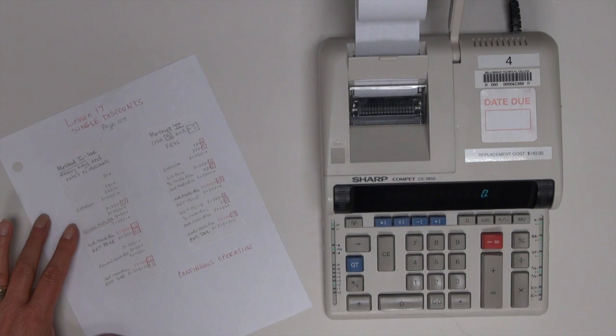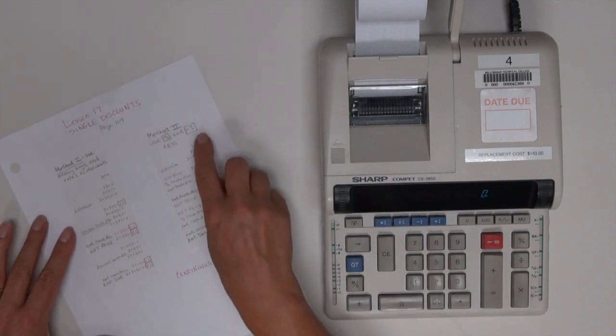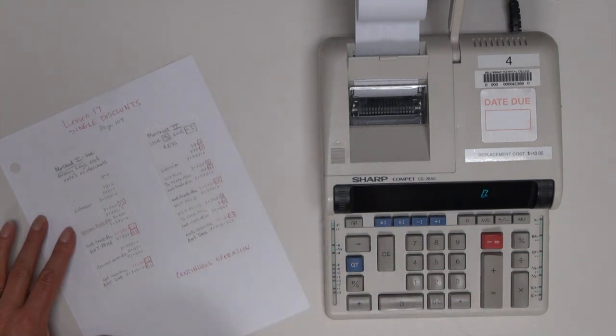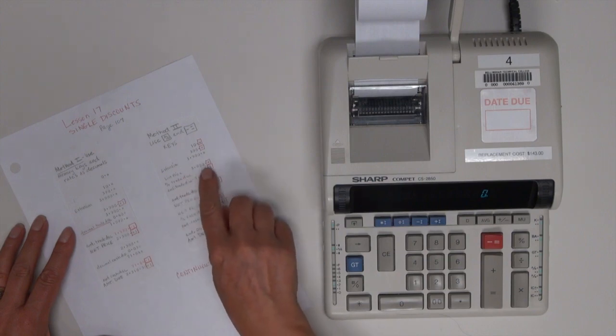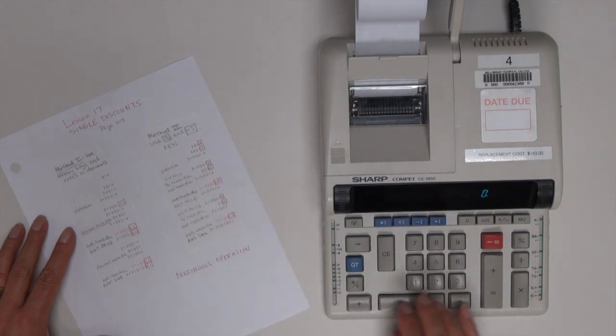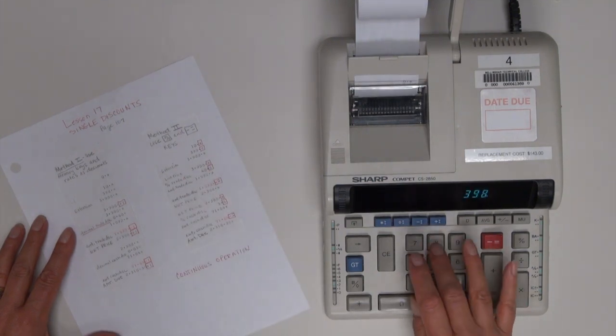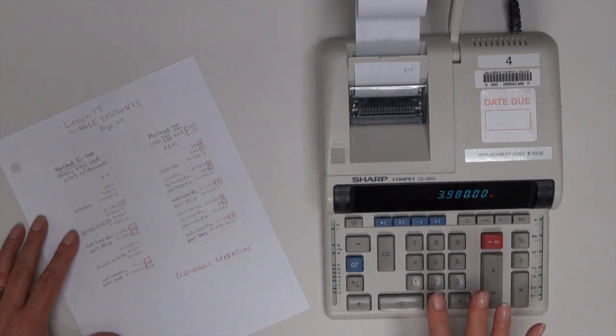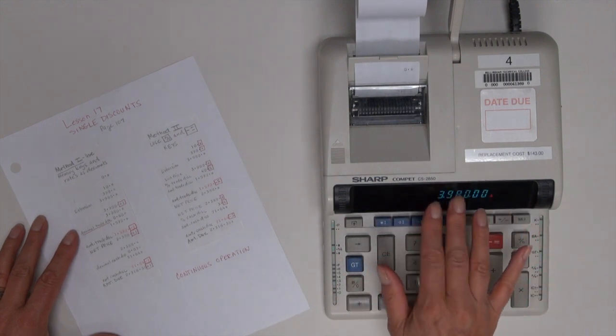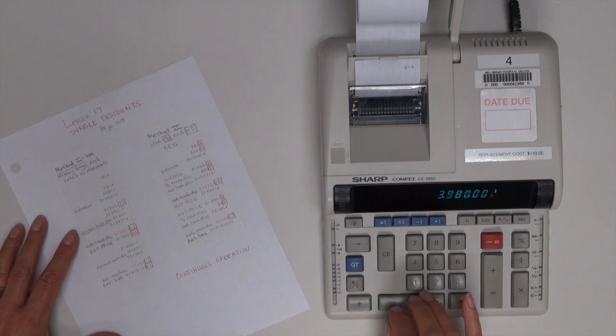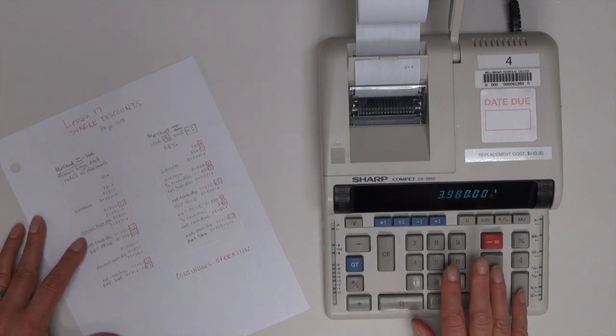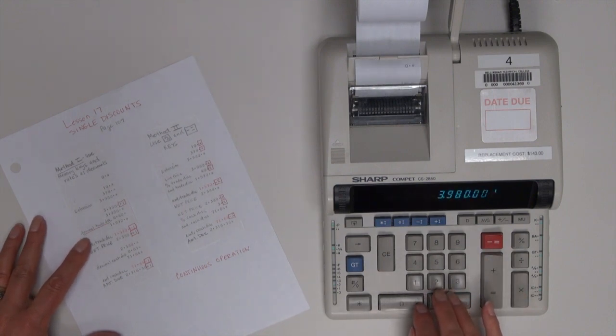Method 1 starts out, both of these start out doing the extension on the invoice to arrive at list price. So we're going to take quantity times price. We've done the extension. This is the list price. We're going to put that in memory as a positive. Then we take that times our trade discount.